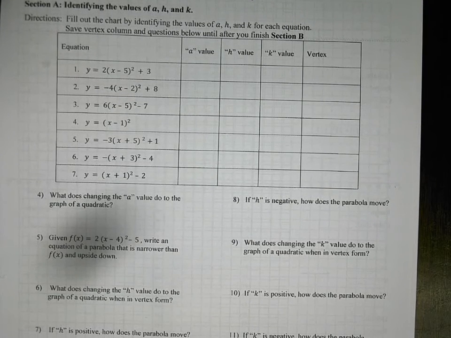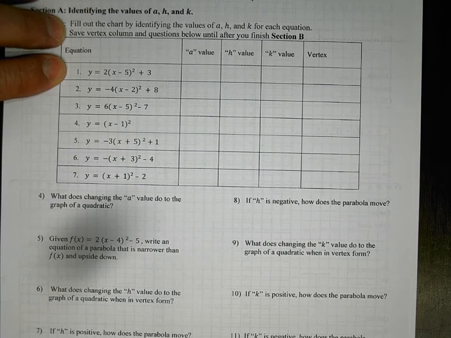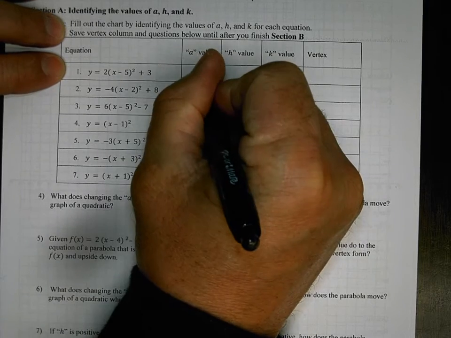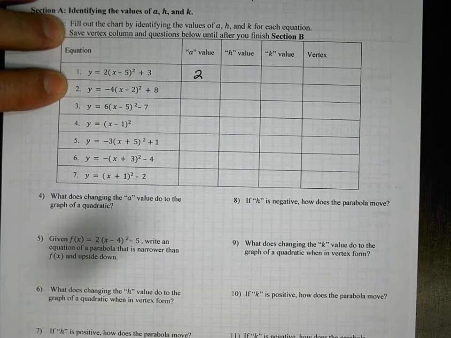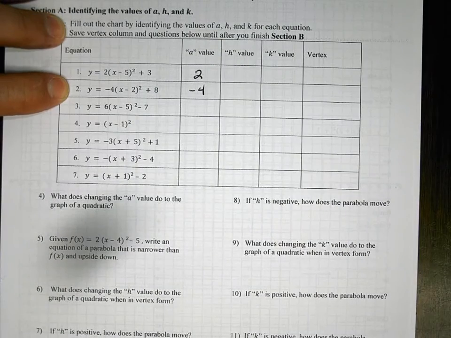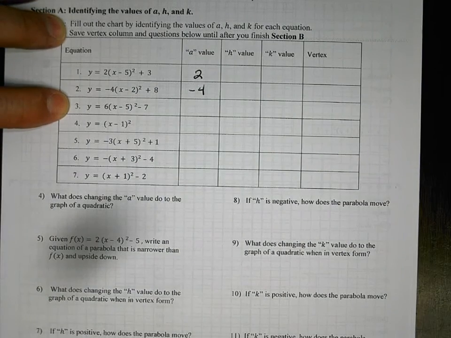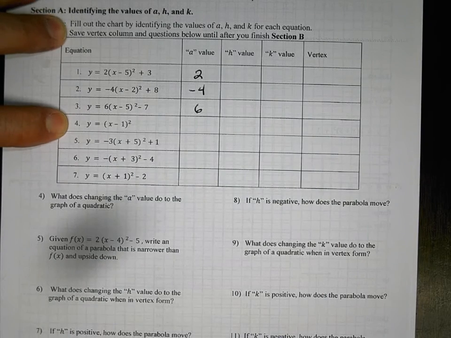First, I want to go through together and list all the a values, because you guys are really familiar with the a values. So, what is the a value for number 1? 2. And that tells you that the parabola will open up and it'll be kind of skinny, right? How about number 2? Negative 4, and that tells you it's going to open down and it's going to be very skinny. Number 3 opens up and is very, very skinny.